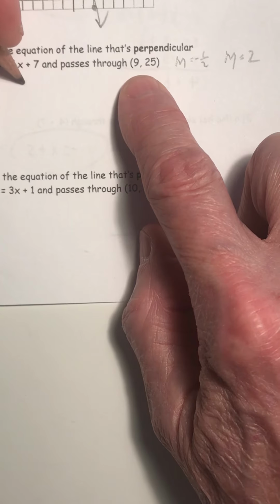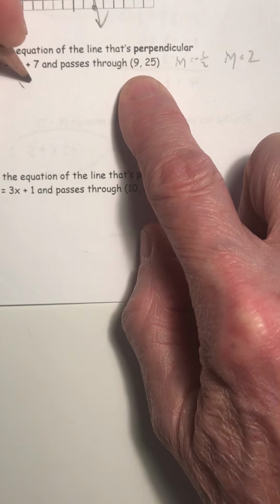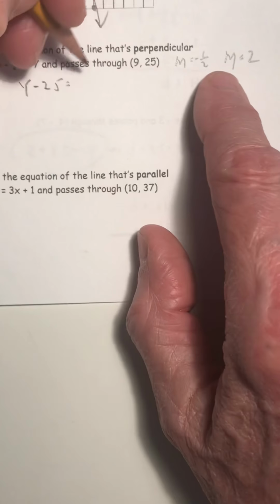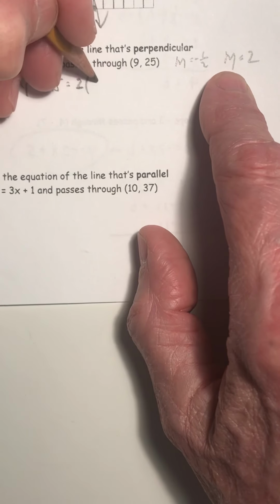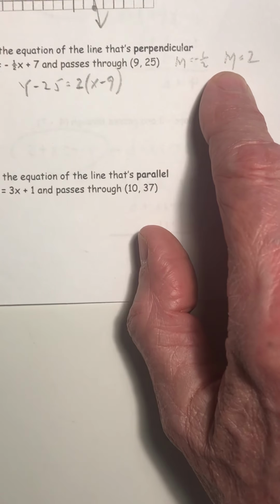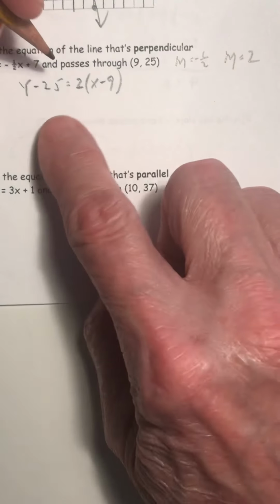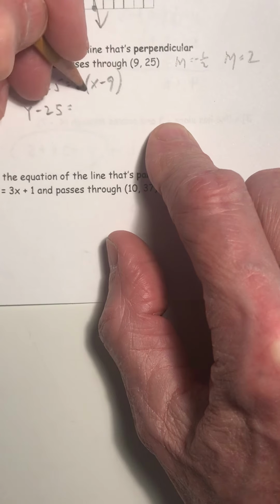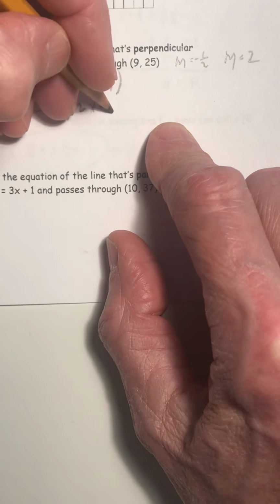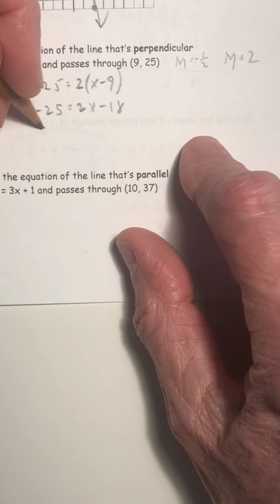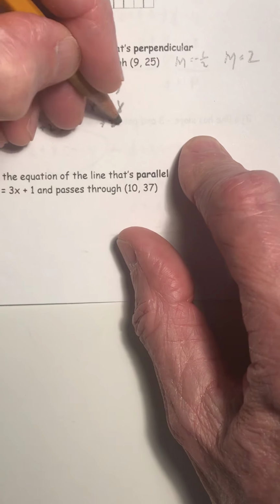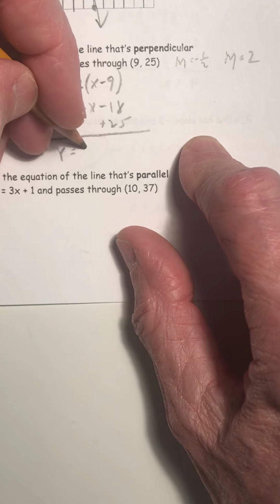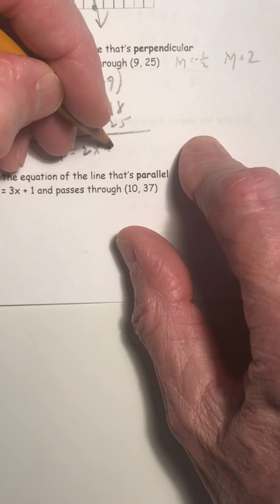Let's see what that looks like. y minus the y value equals the slope times x minus the x value. If we remove the parentheses, we get 2x minus 18, and then add 25 to both sides, and we have y equals 2x plus 7.